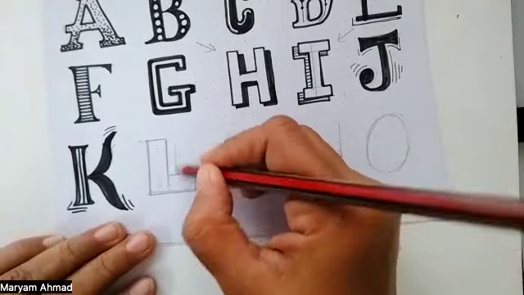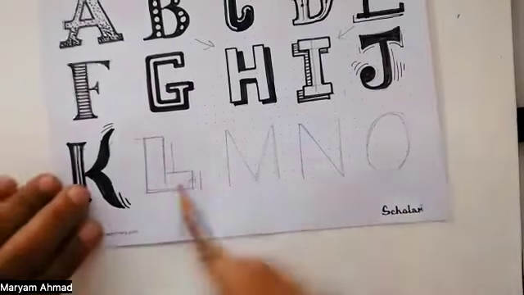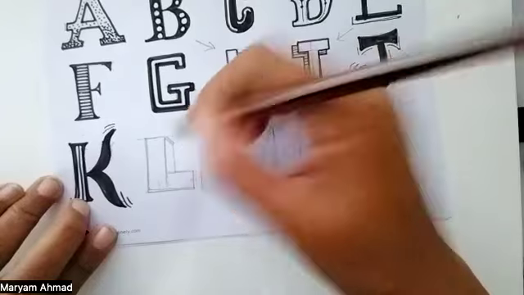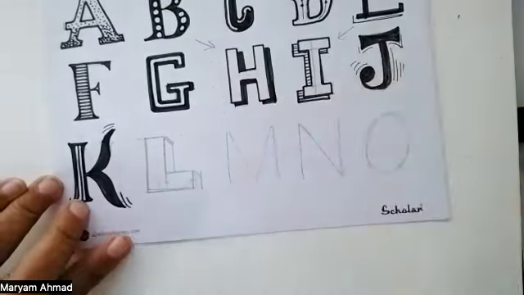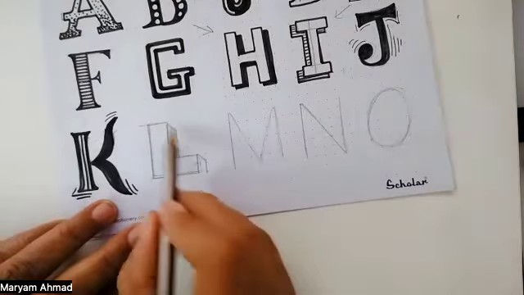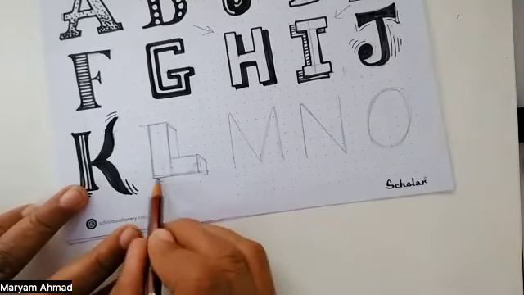Number one, draw a line like this, a slanting line joining this, and again, slanting line. So whichever the extra part is, you just erase that out, right? So we've got kind of a shadow here.